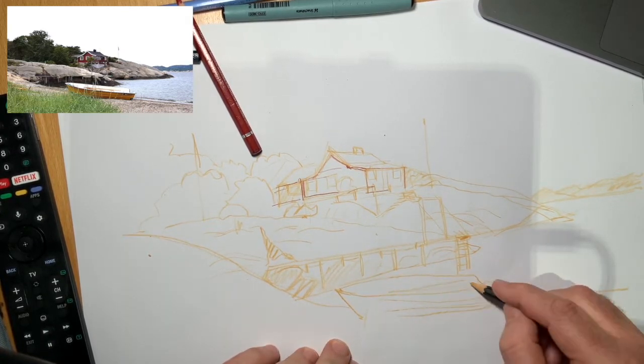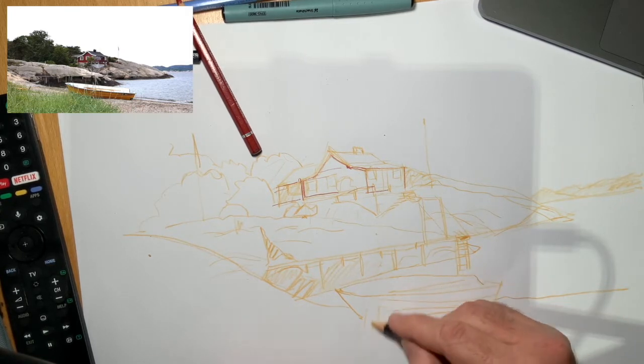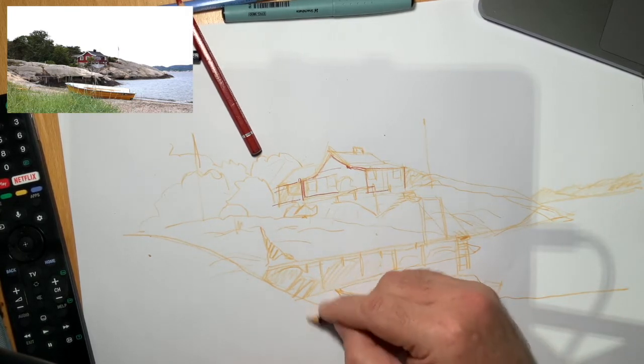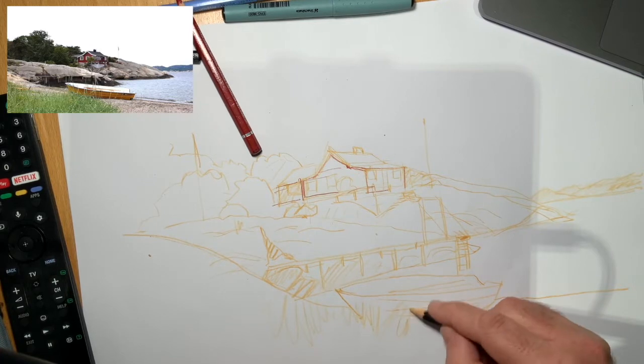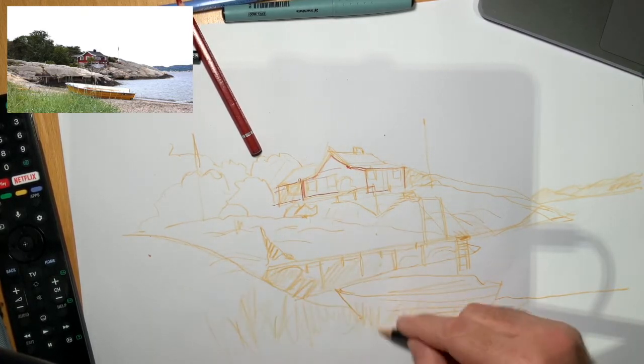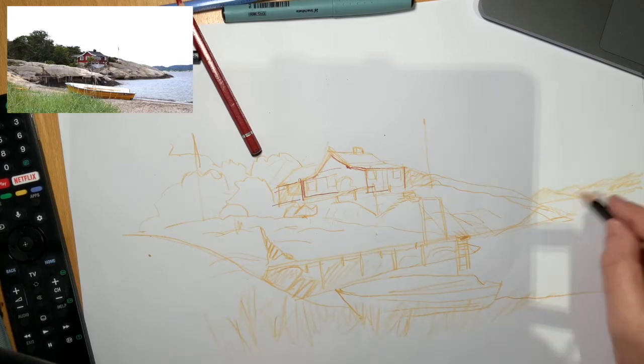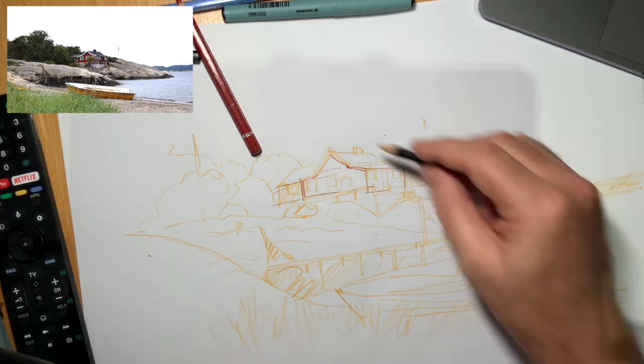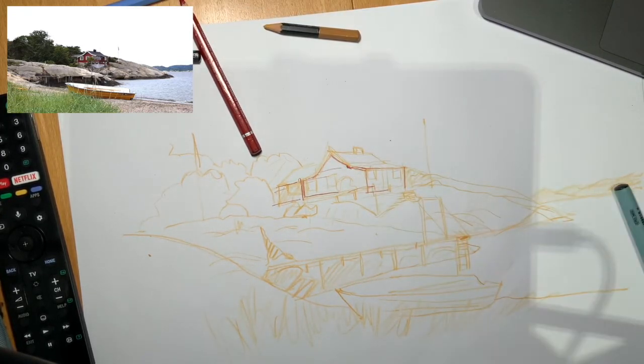There's some oars on the rear as well, which is quite nice. And of course there's a bit of unmown, nothingness grass in the foreground. So there you go. It's all rough and ready. That's okay.